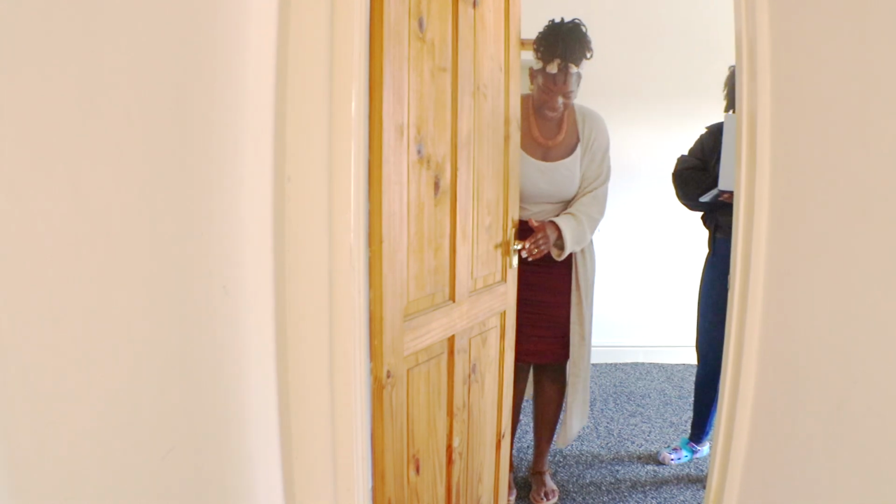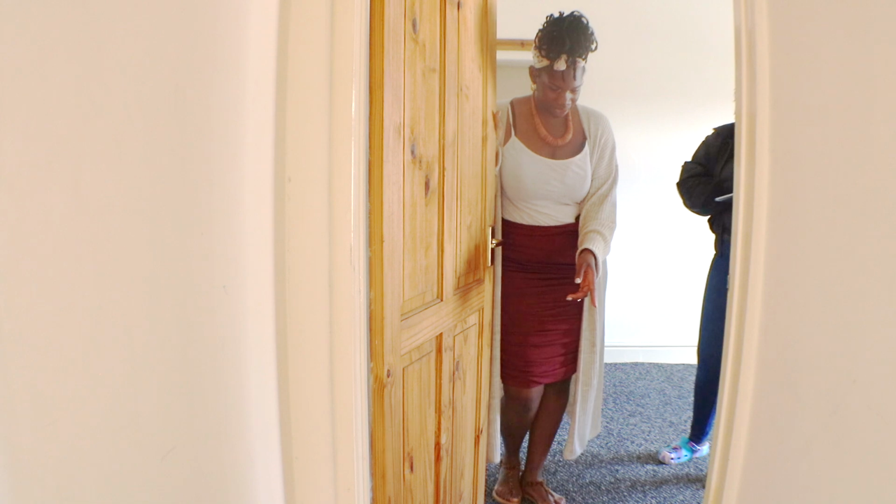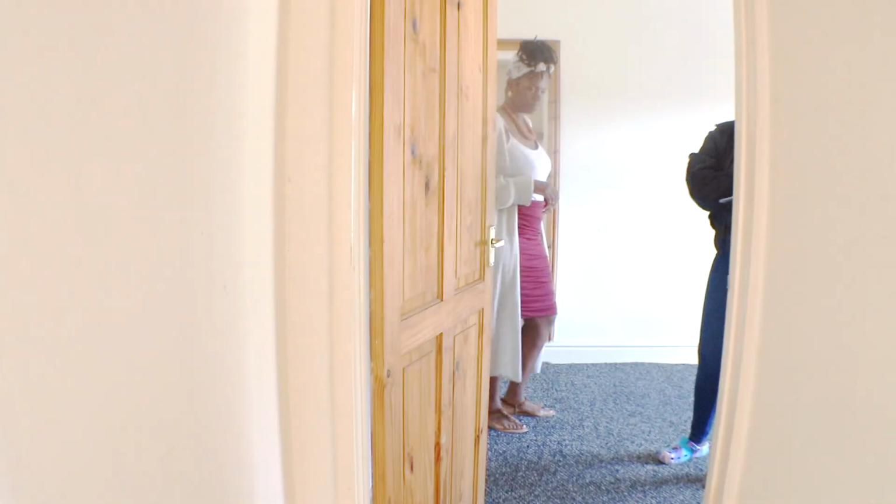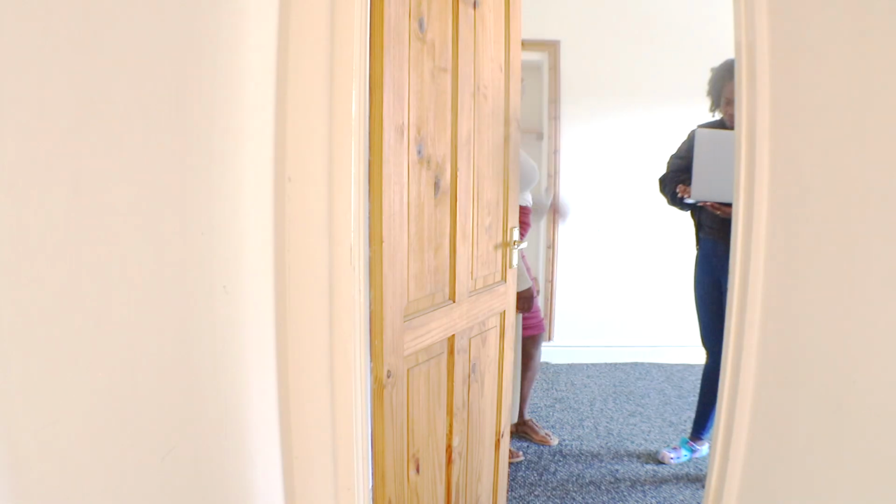The cost of materials has gone up tenfold. So being creative and using secondhand furniture can be a really good way to keep your renovation costs low.